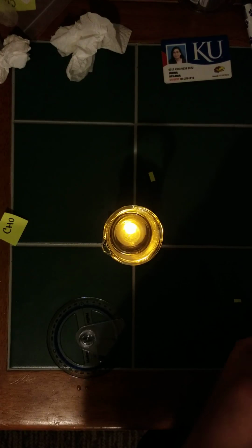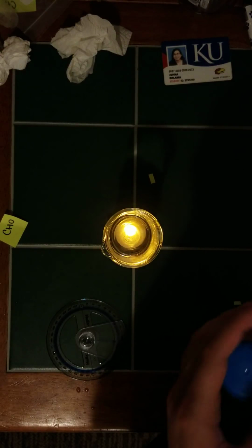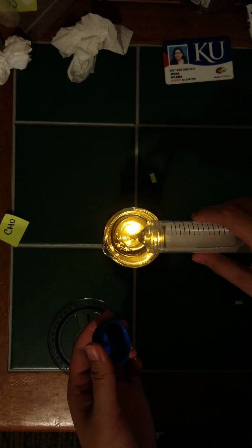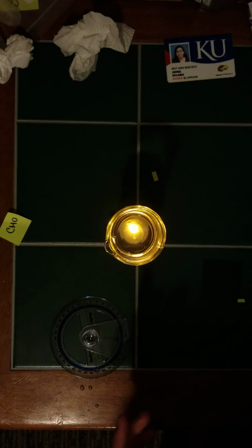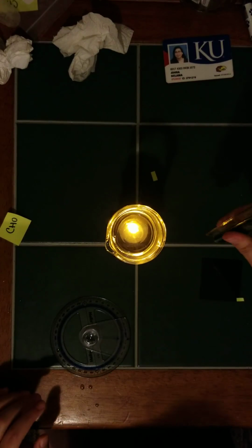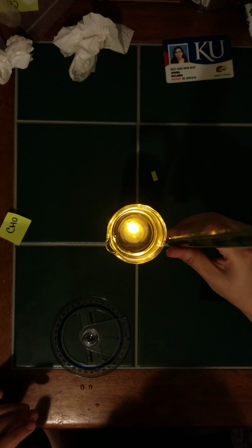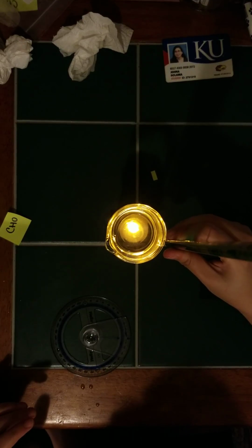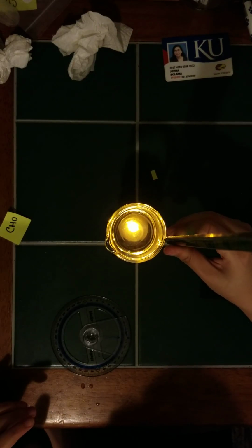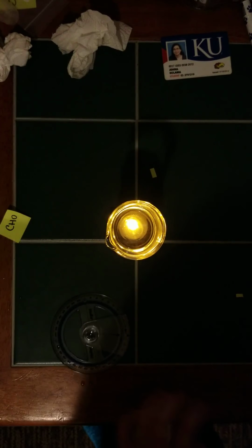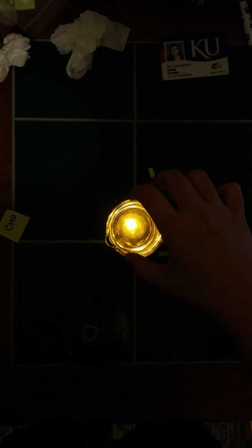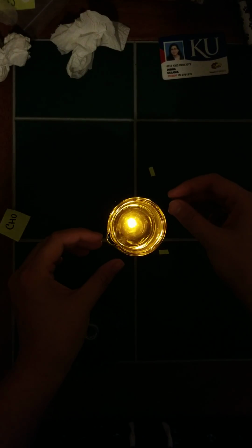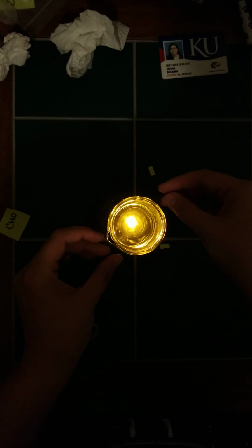The final solution is the fructose. I'll pour that in there and measure it. This is probably also going to be about 2.6 centimeters. Yep, 2.6. It's consistent with the other two. Here is the 0 point. Again, we're going to rotate it until we see the extinction point.